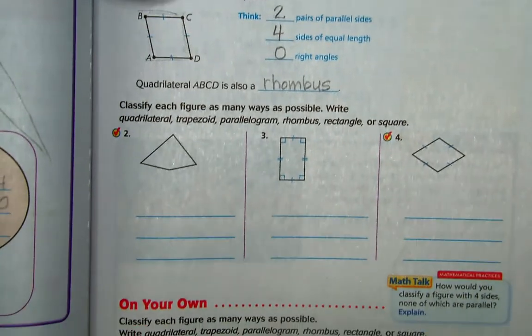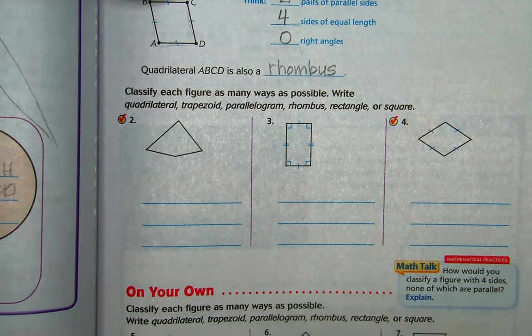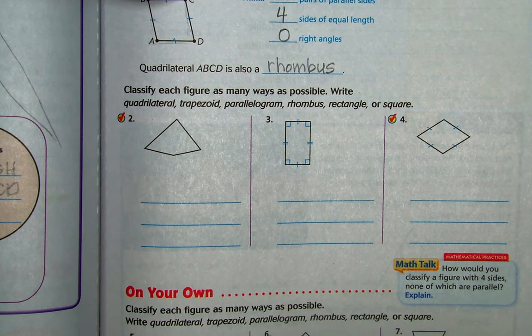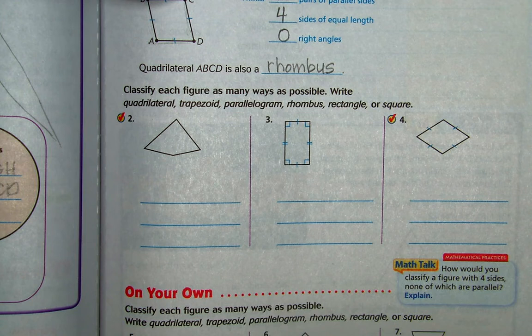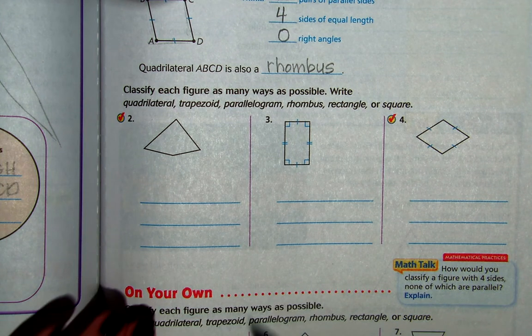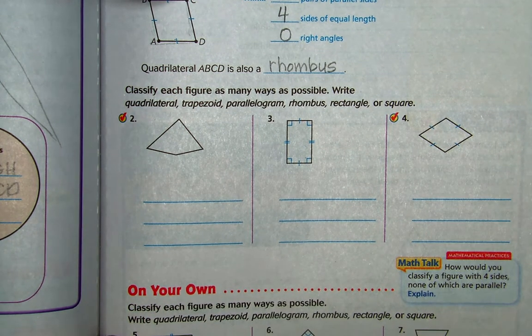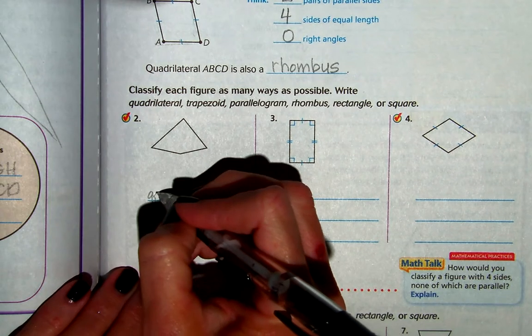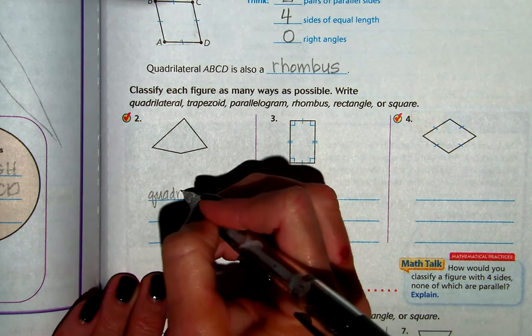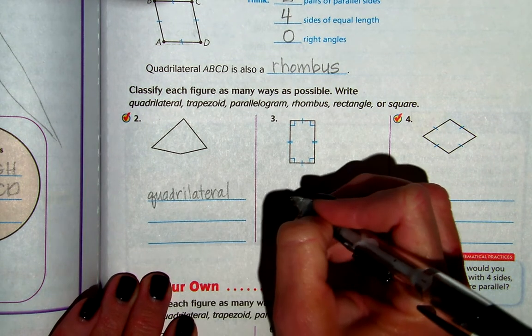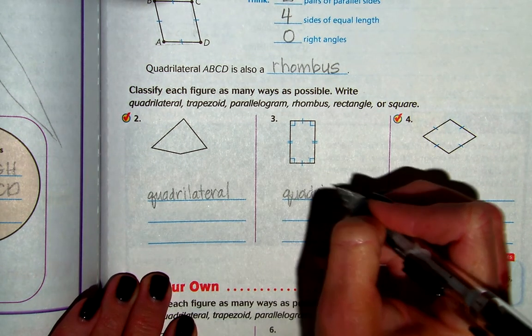For 2, 3, and 4, we're going to classify each figure as many ways as possible, just like we did in our last activity from the last video. We're going to write quadrilateral, trapezoid, parallelogram, rhombus, rectangle, or square. And of course, first we can see this one has 4 sides, this shape has 4 sides, and this shape has 4 sides. So I'm going to go ahead and write quadrilateral on all of those, because we already know that simply because they have 4 sides, they are each quadrilaterals.